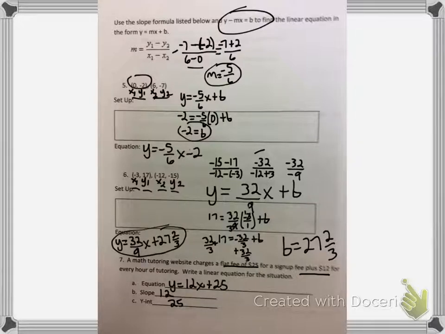So I'll plug it in. I'm going to use negative 3 and 17. Cross cancel here. That gives me a negative 1 right here, and 3 on the bottom, which gives me negative 32 over 3. Add negative 32 over 3 to 17. Add both sides. That gives me b equals 27 2/3. So my equation is y equals 32 over 9x plus 27 2/3.